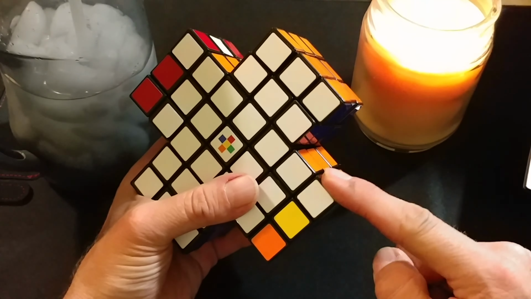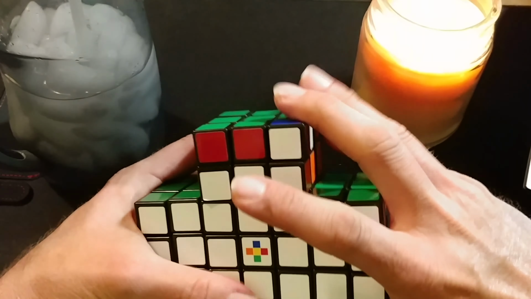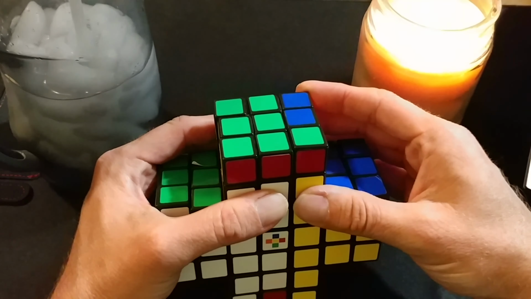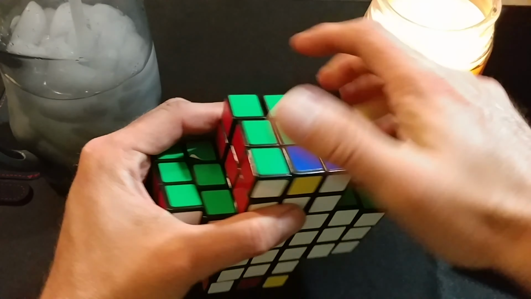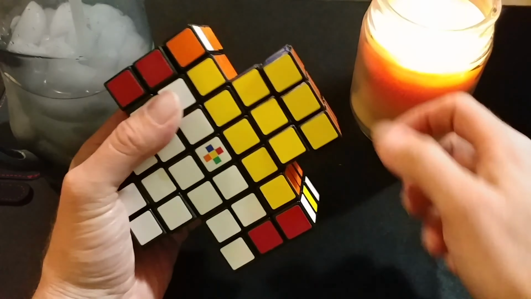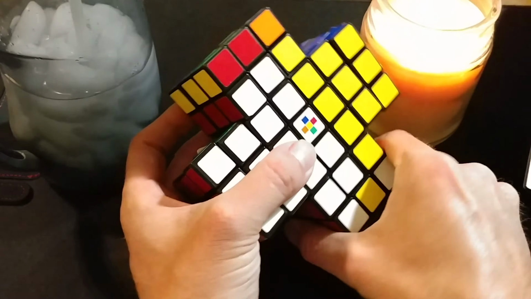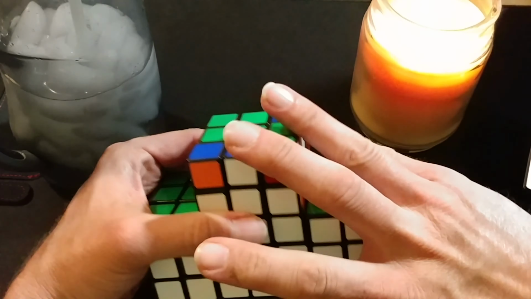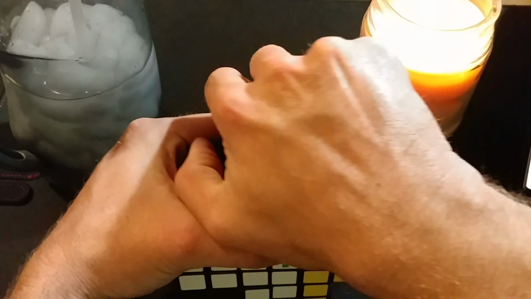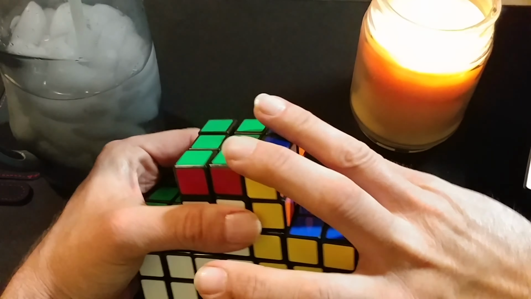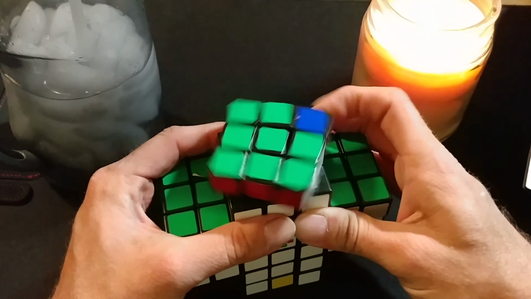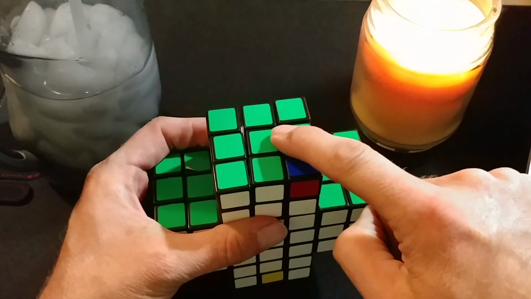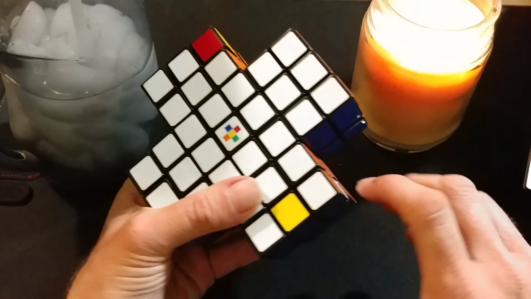Next, green, red, and white. This one right here, to the back. R2 U, R2 U', R2, from the back to the front, R2 U, R2 U', R2. And last is green, white, and orange.